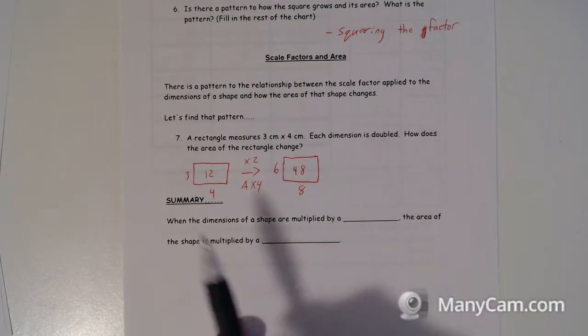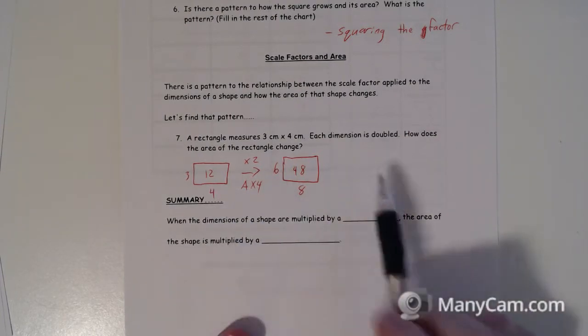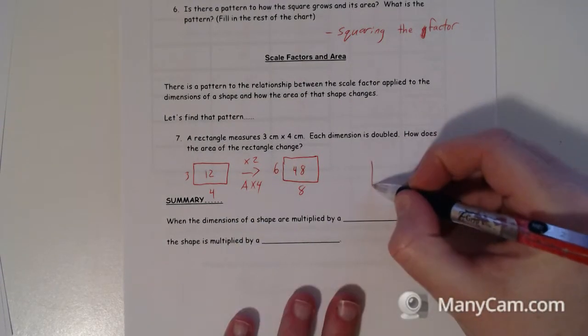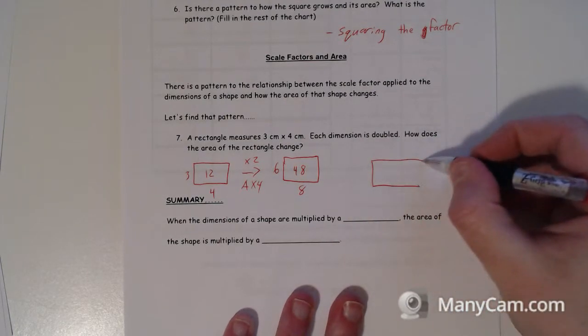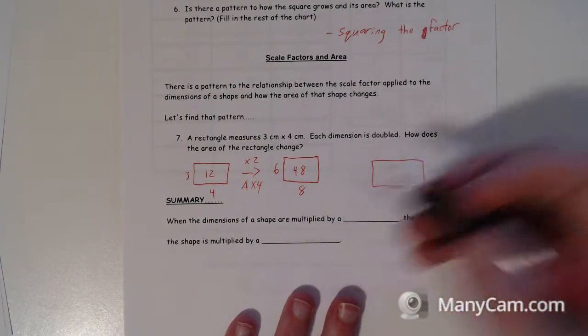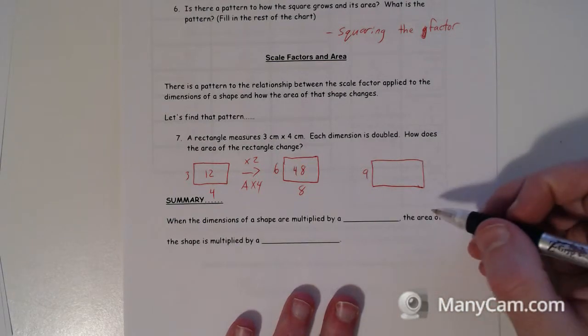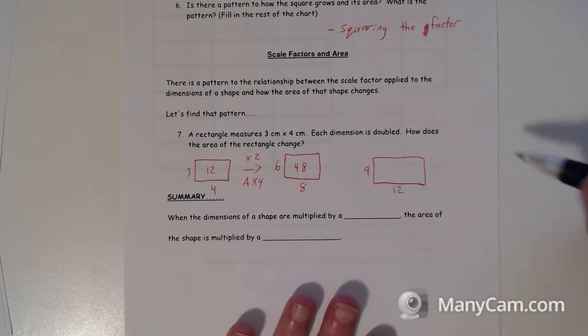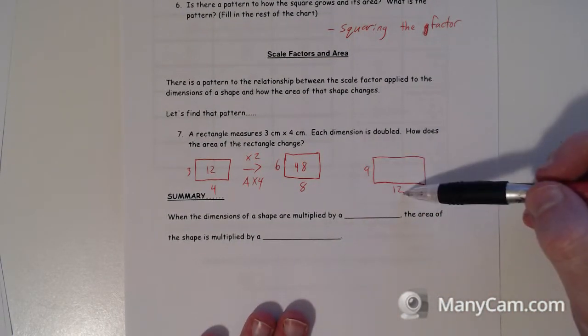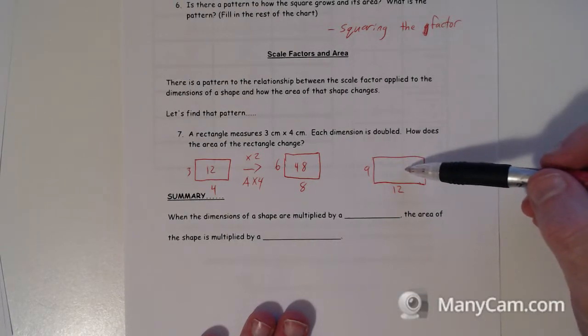So if I wanted to triple this size, to triple it, I would go to 9 and 4, 8, 12. And without multiplying these, I can tell you what's going to be in here.